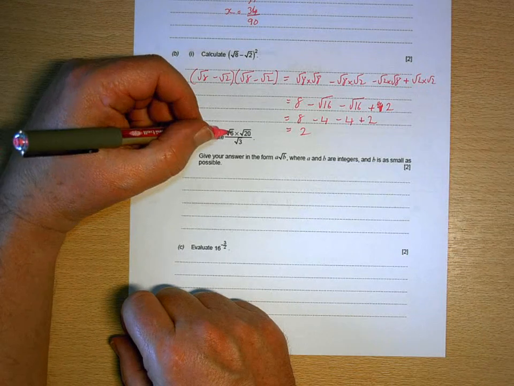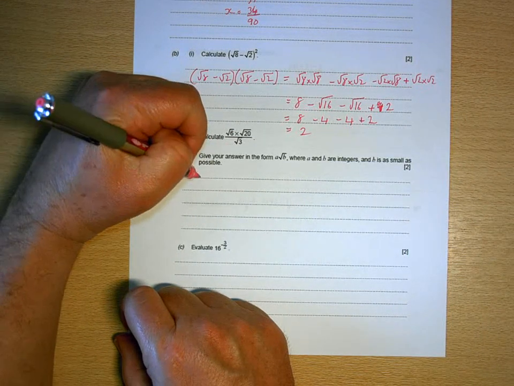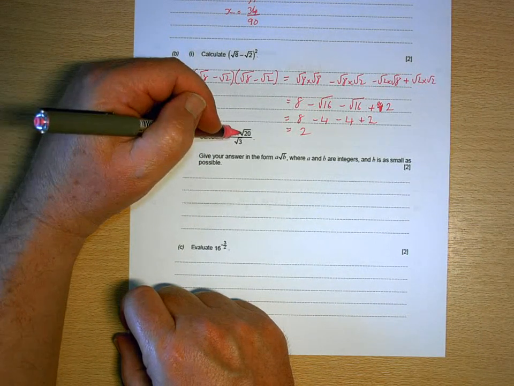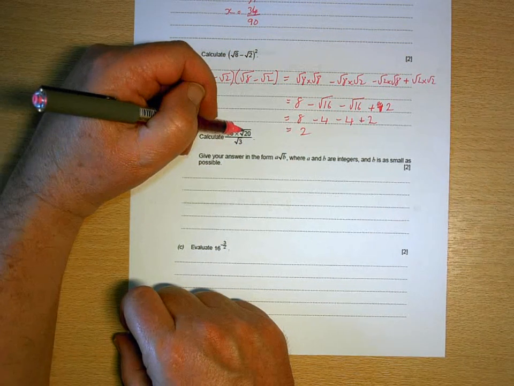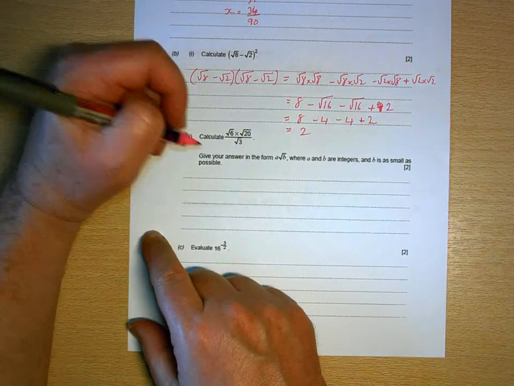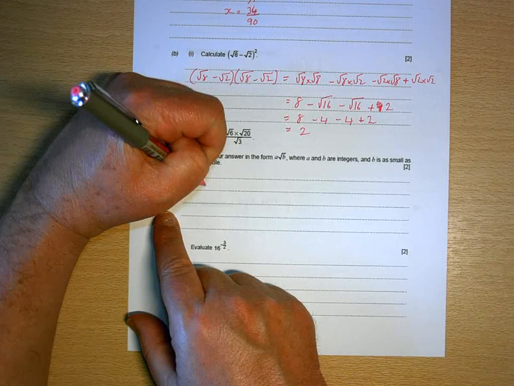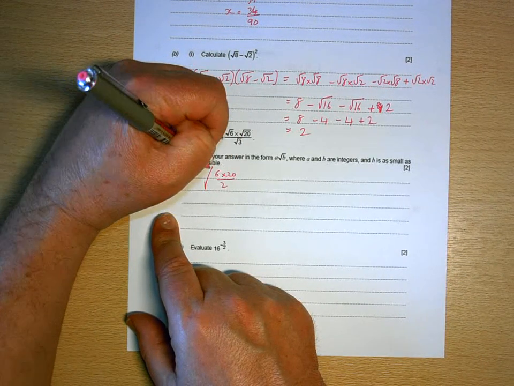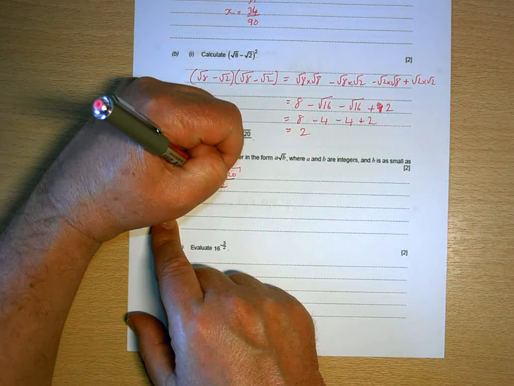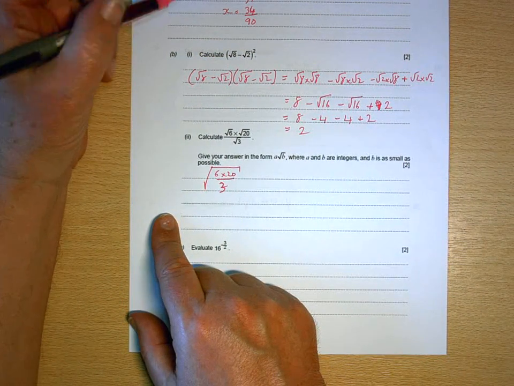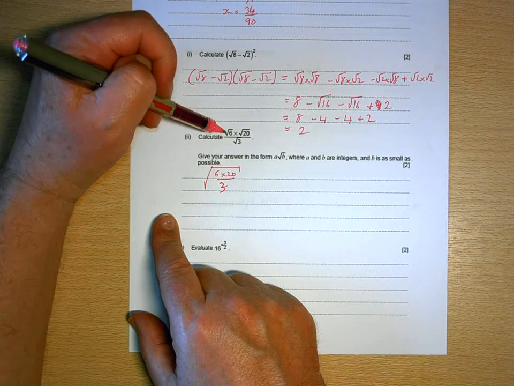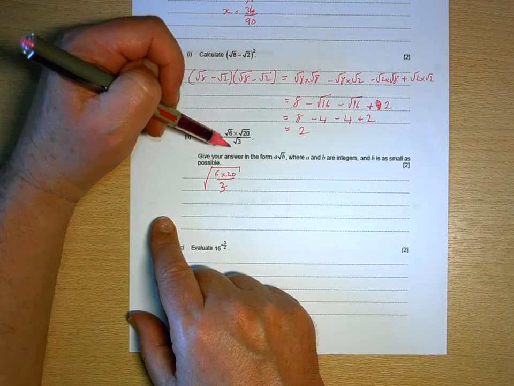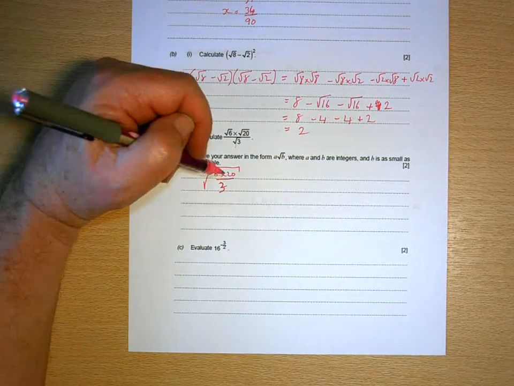Calculate root 6 divided by root 2, sorry, multiplied by root 20 over root 3. So that's going to be the same as the square root of 6 times 20 divided by 3. Okay, same rules. That times that is the same as the square root of 6 times 20, and you can bring in the square root of 3 underneath as well.